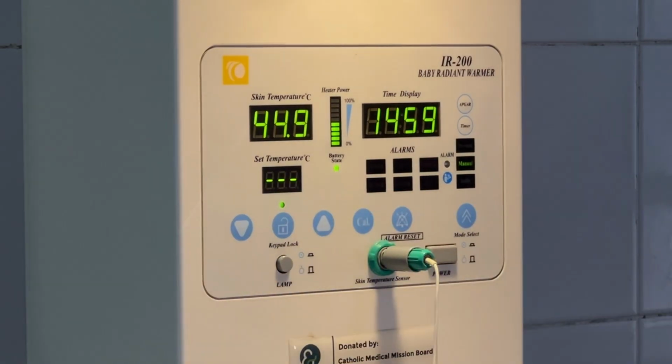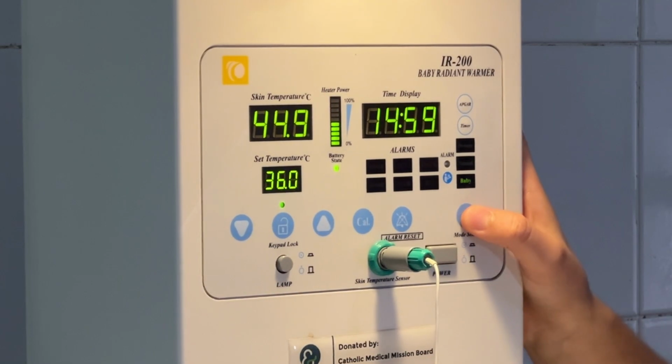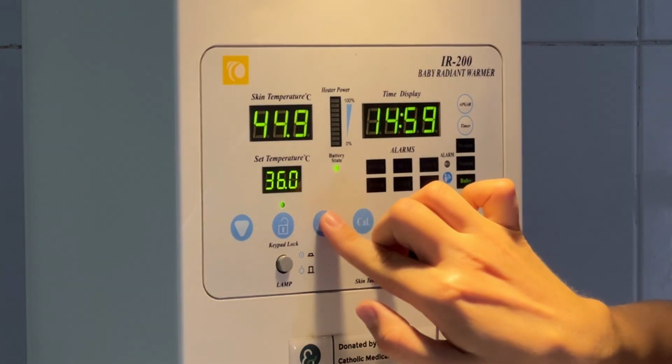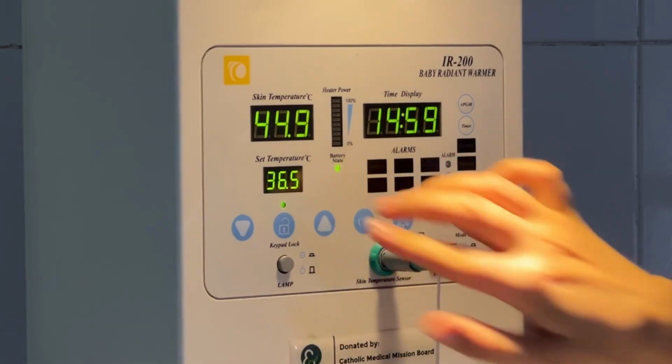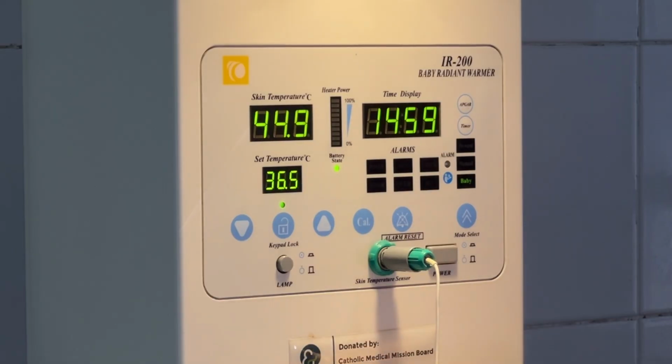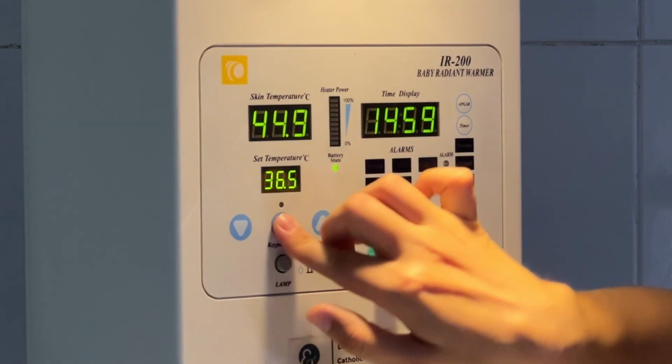First, you unlock the bed, switch the mode to baby. I want my baby to be 36.5 degrees. That's a normal temperature. And then I'll lock the bed again. So I'm going to switch it back to manual.